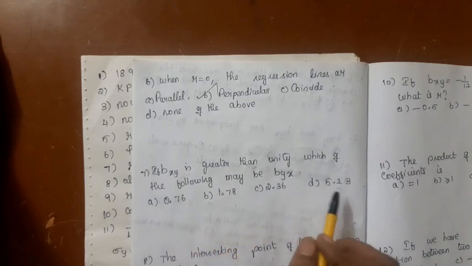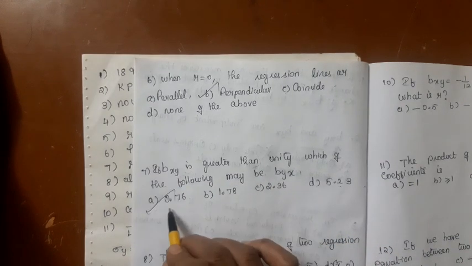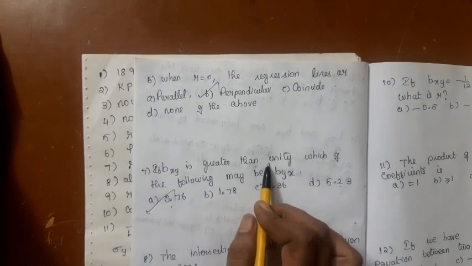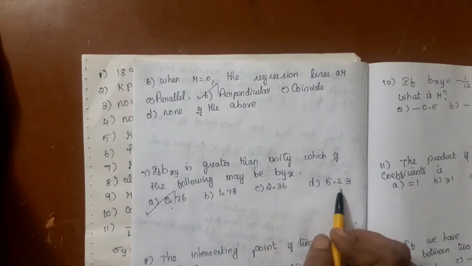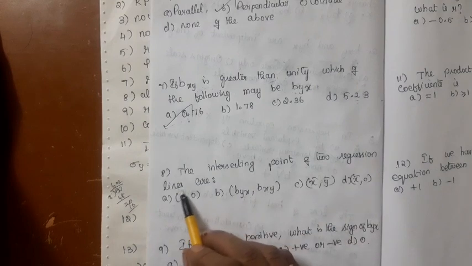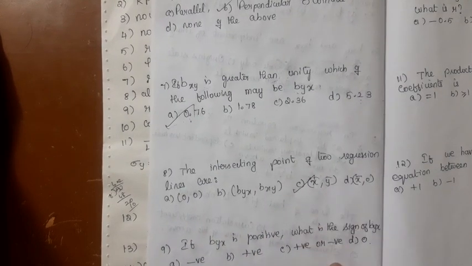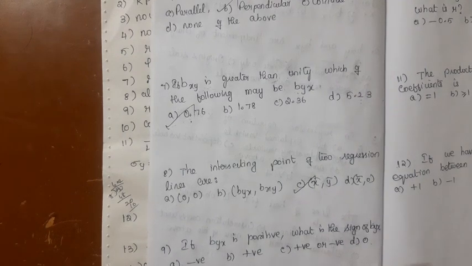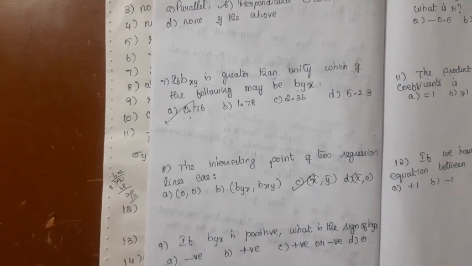Then among these choices, what may be the possible value of byx? This is the only choice. Since bxy is greater than unity, byx should be less than unity. These numbers are all greater than 1. Okay. The intersecting point of two regression lines: the regression lines cut each other at their means, right? X bar comma y bar. Okay, next question.